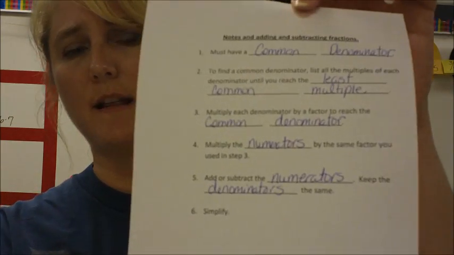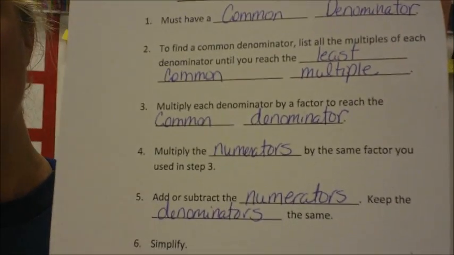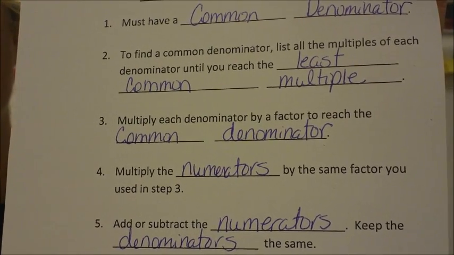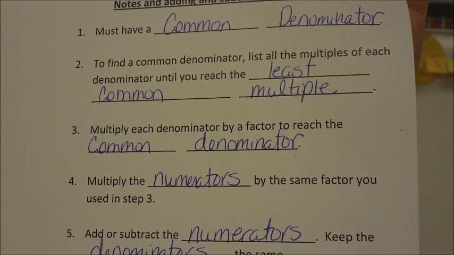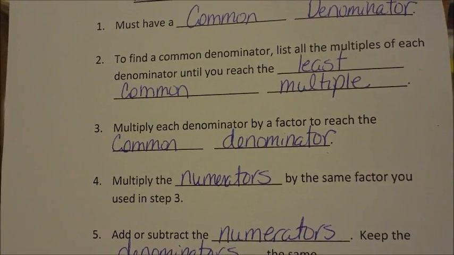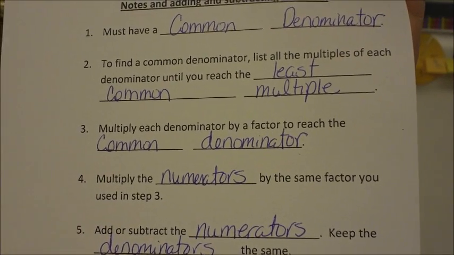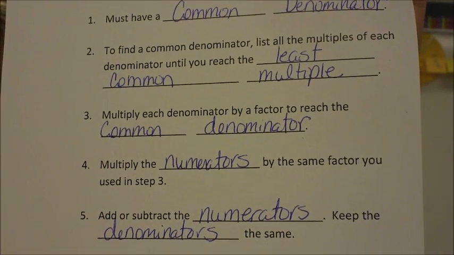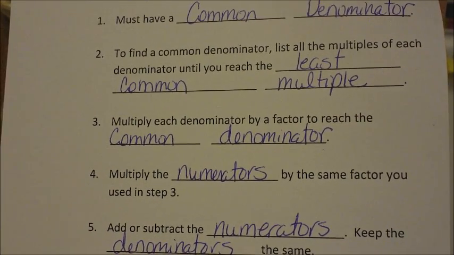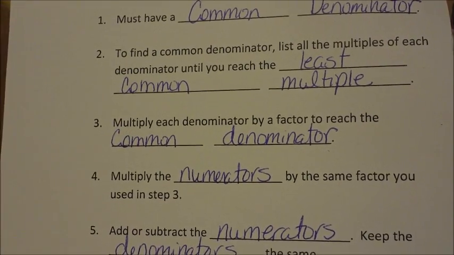is on adding and subtracting fractions. So I gave you this note sheet today in class. You need to fill in the blanks. First thing we're going to do is get a common denominator. We're going to list the multiples of the denominators, find the least common multiple, and then multiply our denominators and our numerators by the same factor. I'll show you these steps in motion, but get these down, pause it if you need to, and get your blanks filled in. Okay?